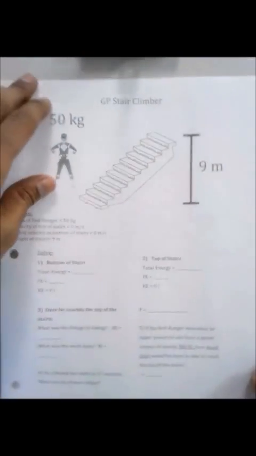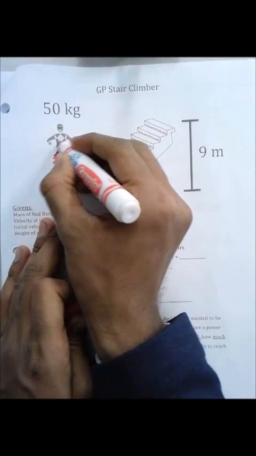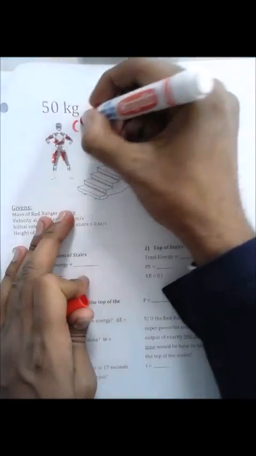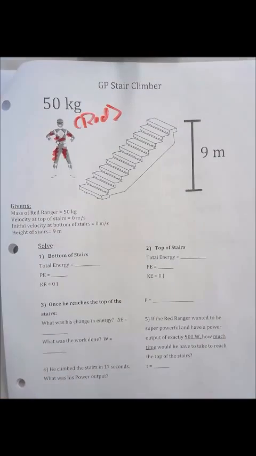We got a Power Ranger. Let's draw him in a little bit of red. You see, he's red. Alright, so the Power Ranger.